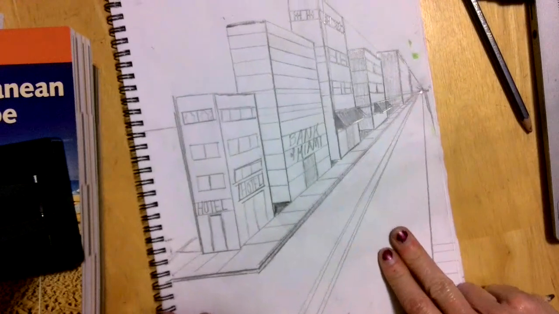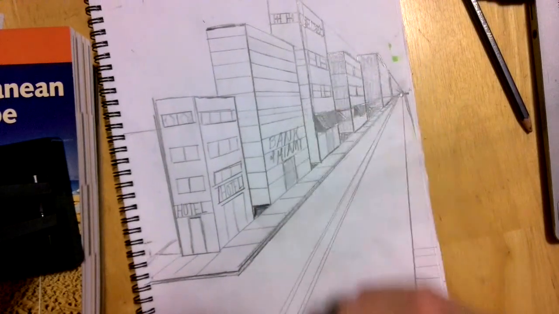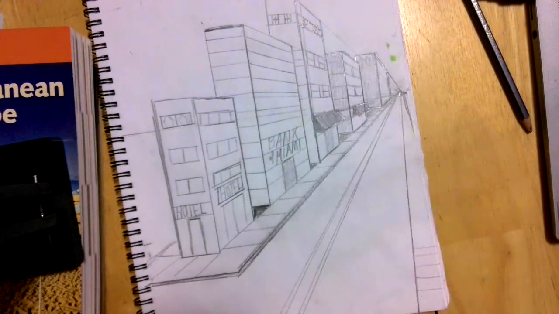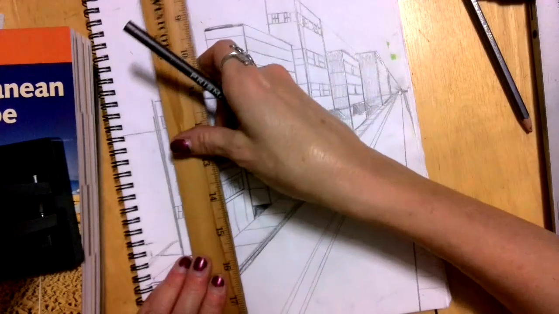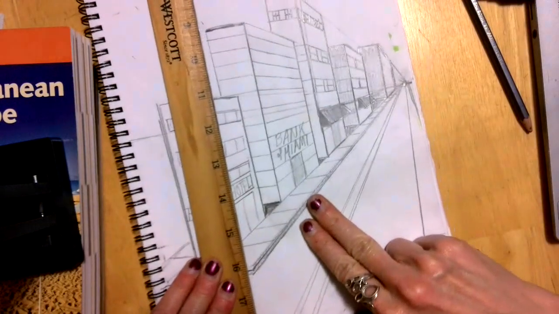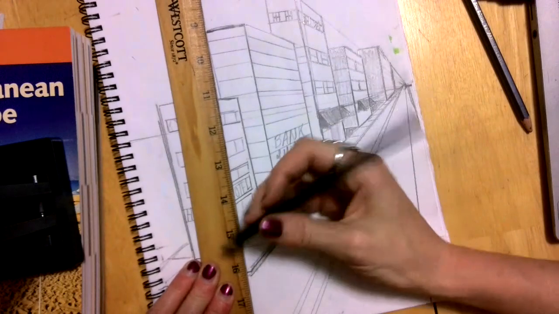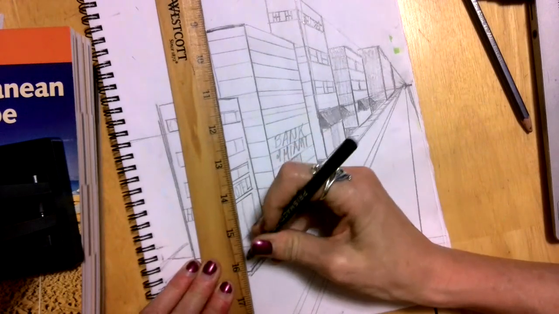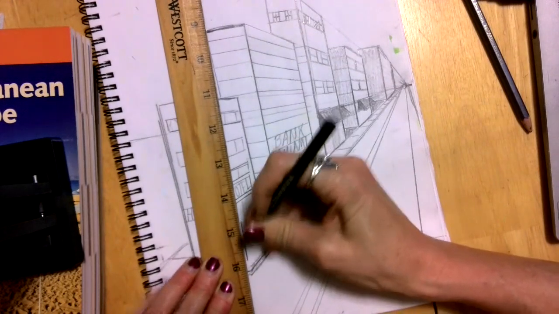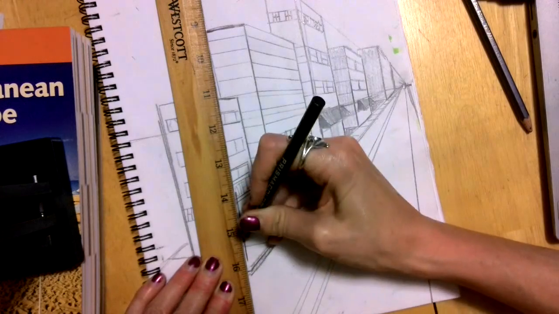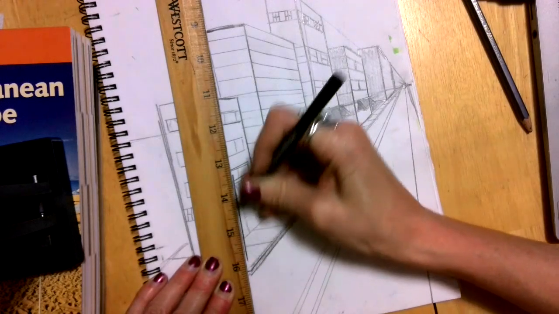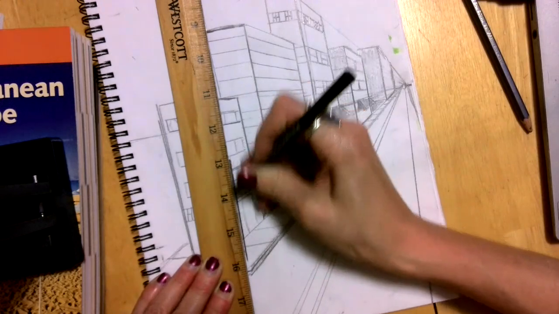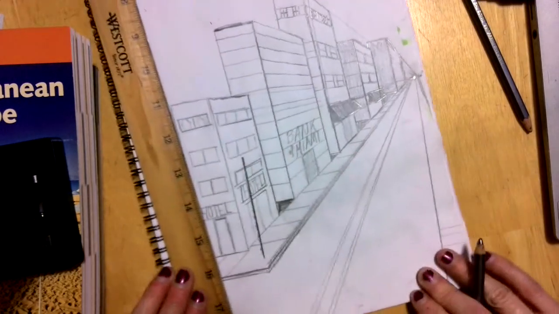And then lastly, to make a row of something that's going to go back into space, I'm going to add some trees. But it could also be street lamps. So think about how tall your tree would be compared to your building.